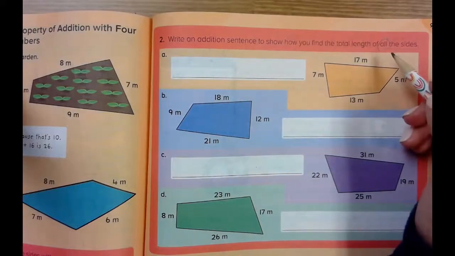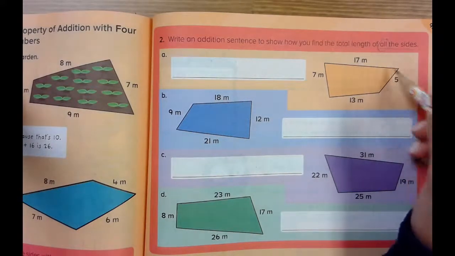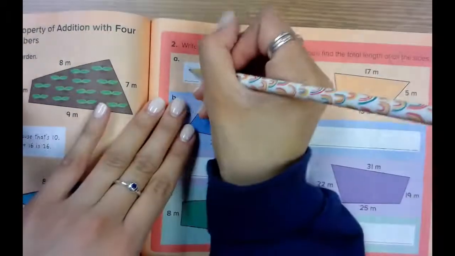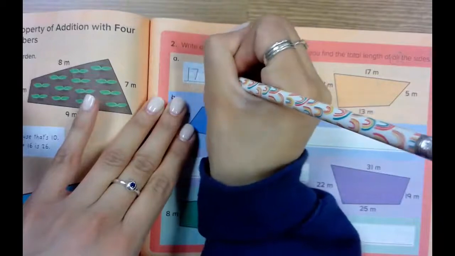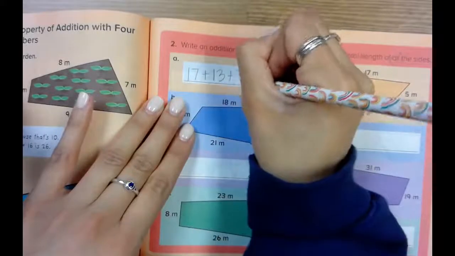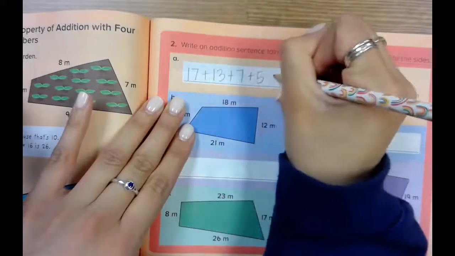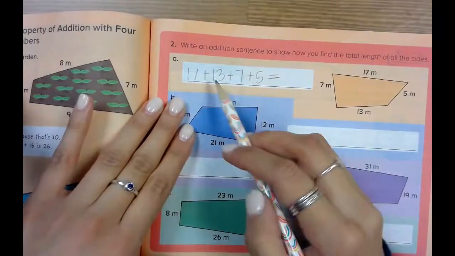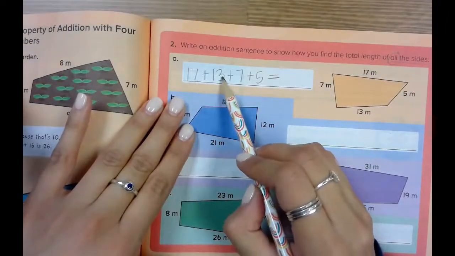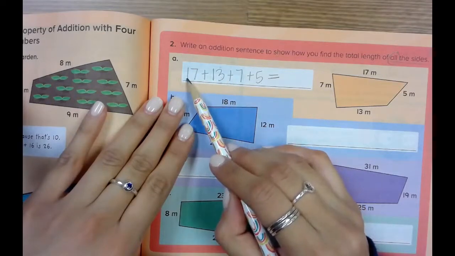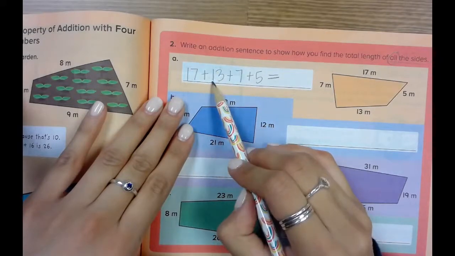So I have the numbers 17, 5, 13, and 7. So I'm going to add 17 plus 13 plus 7 plus 5. So I'm going to go ahead and add. I know 7 plus 3 in my ones place is 10, plus another 10, which is 20, plus another 10, which is 30.